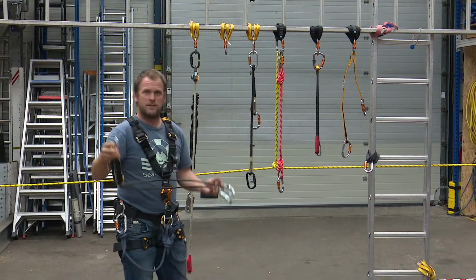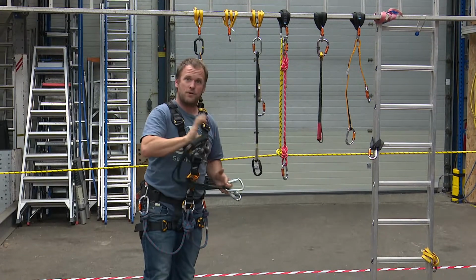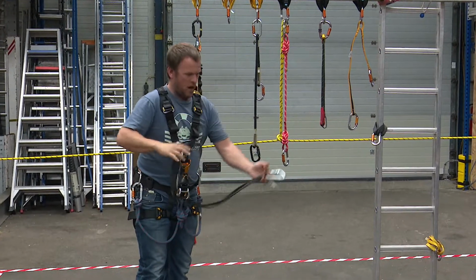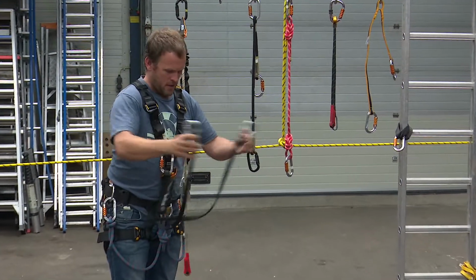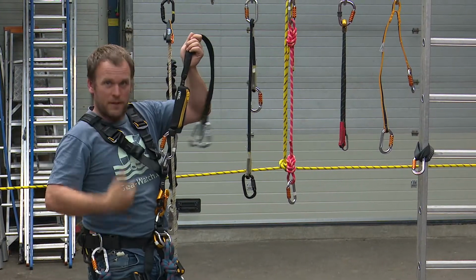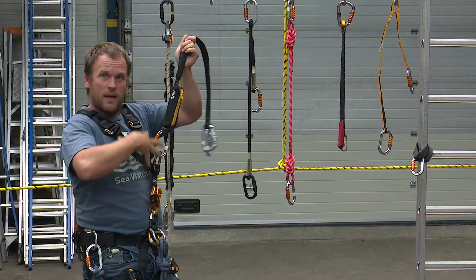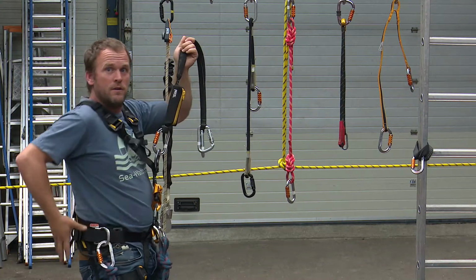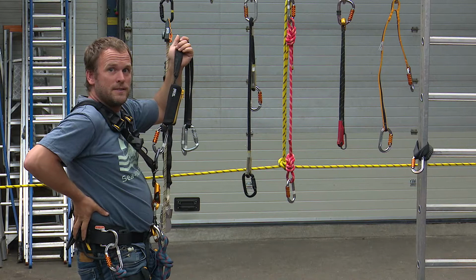For the fall arrest, it goes to the upper point. And why is that? Well, when I fall in it, my body takes the shock nicely. It's a higher point, so I'm more stable, with more protection on my back.